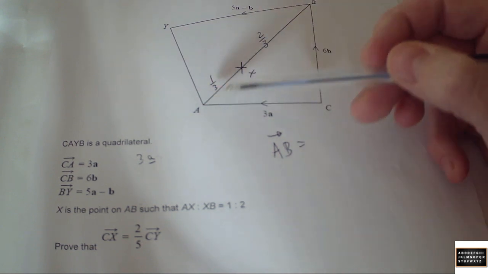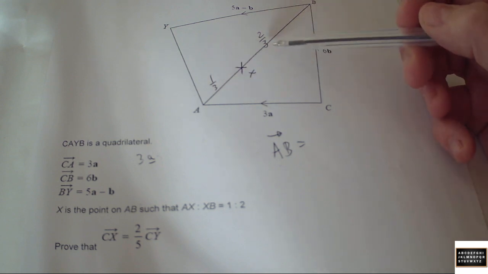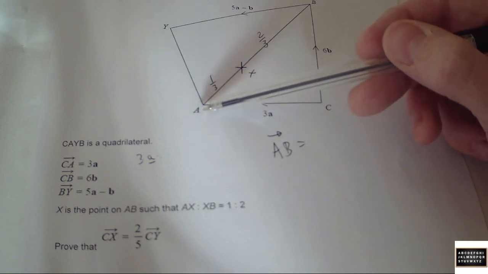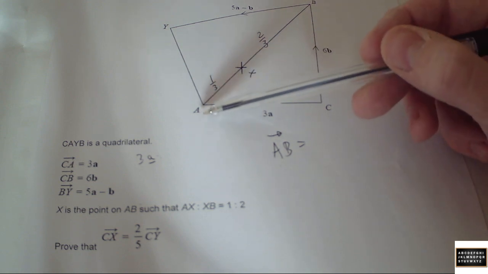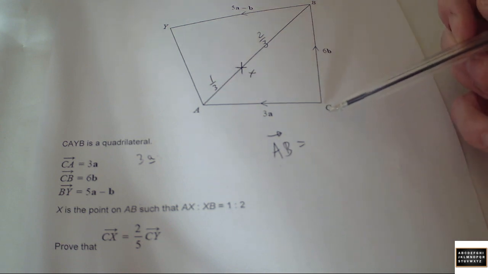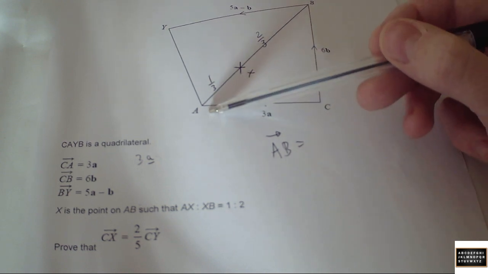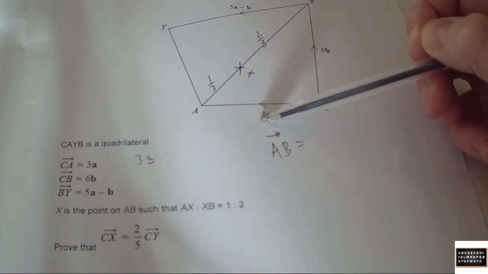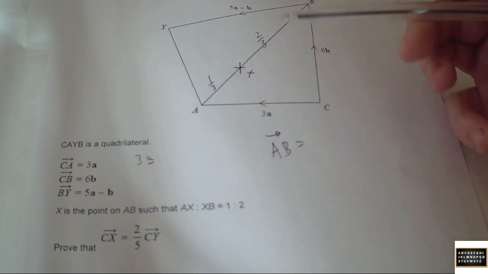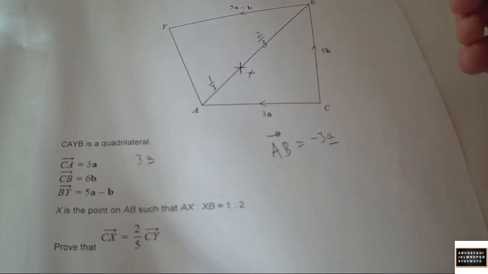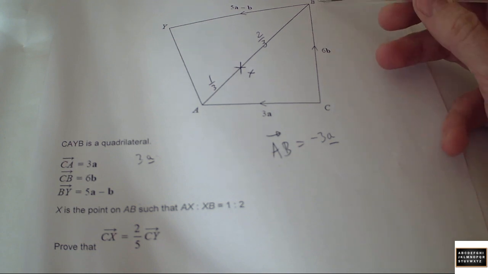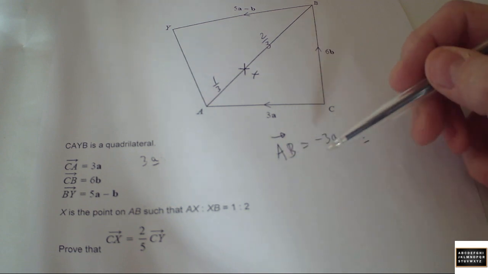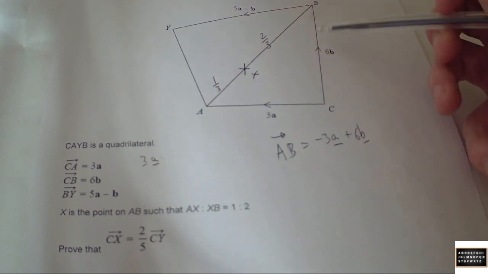Now again, I can't get there straight because there's nothing that tells me how to get there straight, so I need to make a vector triangle that travels from A to B in a roundabout way. So where's my vector triangle going to go? With the vectors I've been given in the question, I can go from A to C to B. So I can go a roundabout way, A to C to B. To go from A to C, it's minus 3A, because this is 3A from there to there, so the opposite direction must be minus 3A. And then to go from C to B, it's just 6B, so I'm going to add on the 6B. So that's a vector from A to B is minus 3a plus 6b.